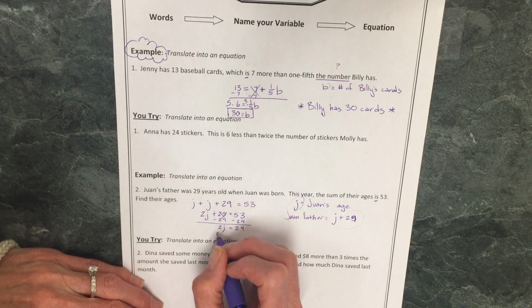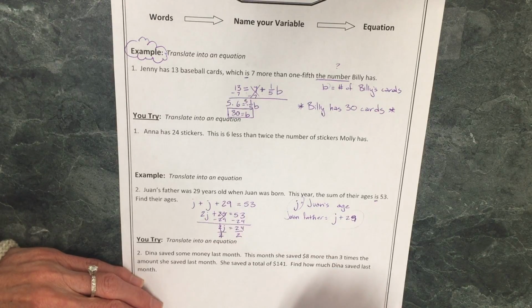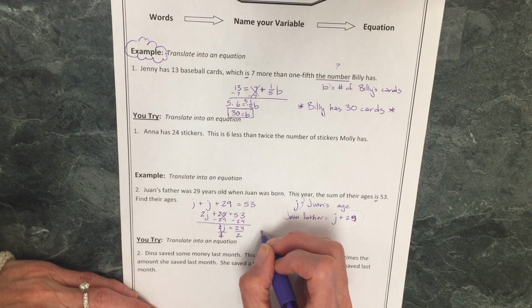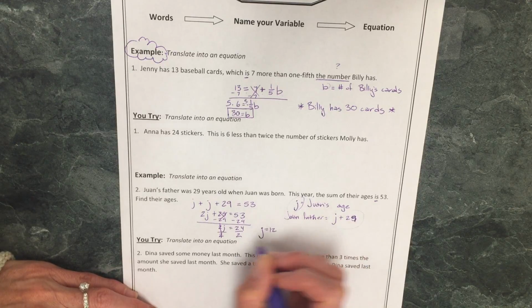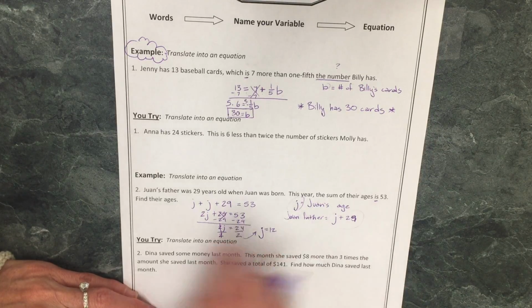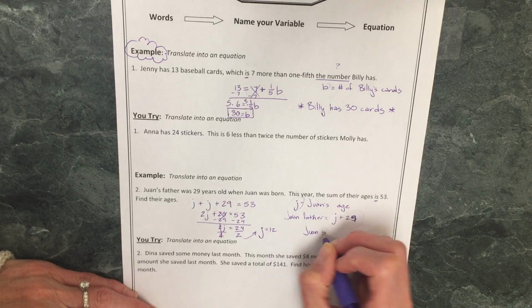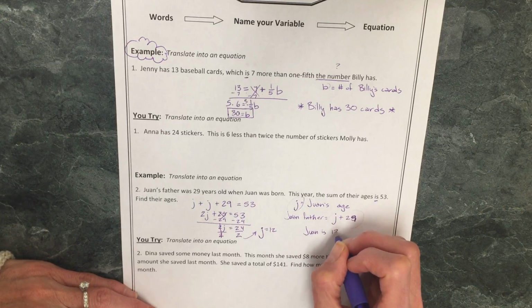And then we're going to divide both sides by 2 to get rid of the 2. And that means that J is 12 years old. And it says find their ages, so I would say in my answer, Juan is 12.